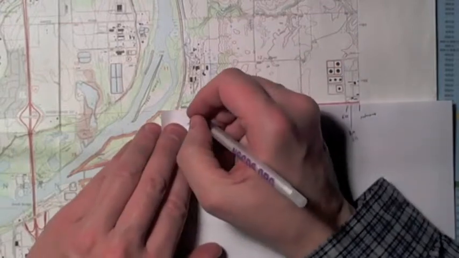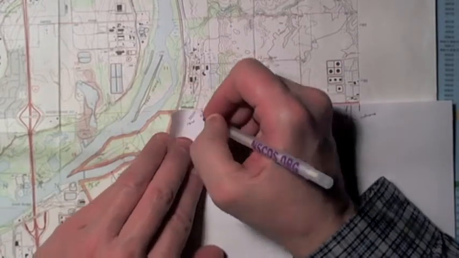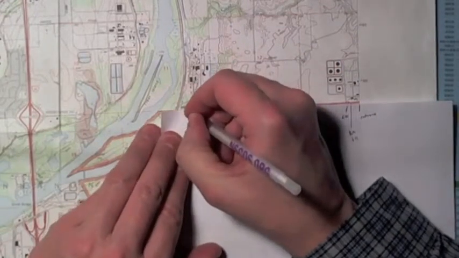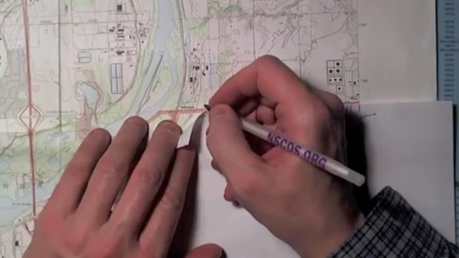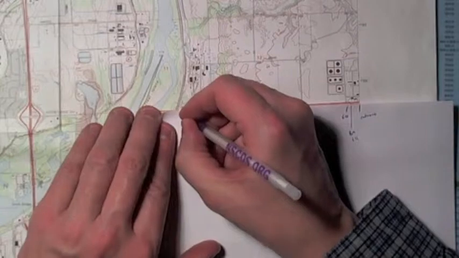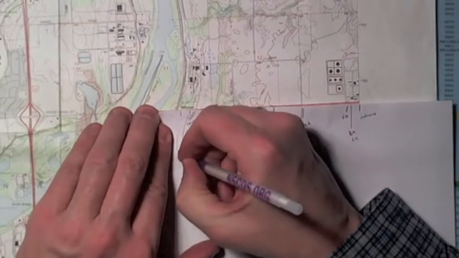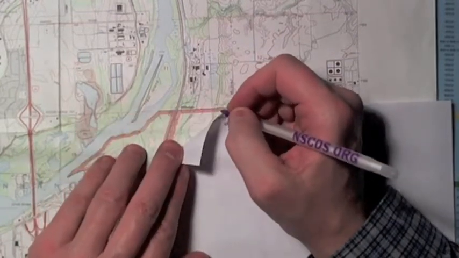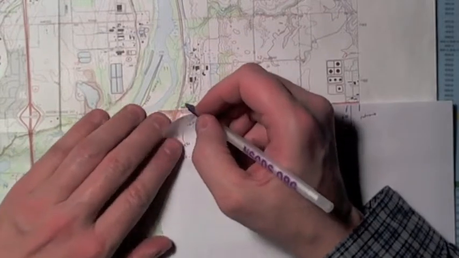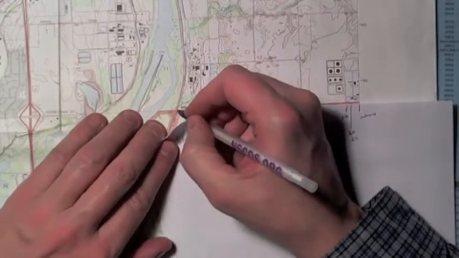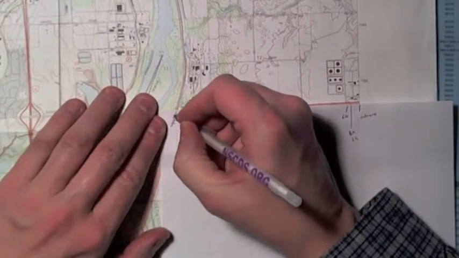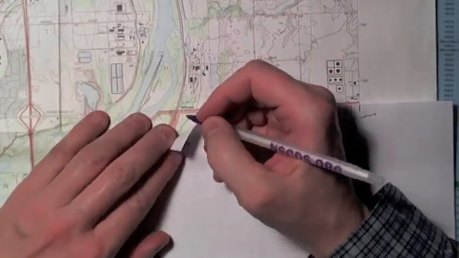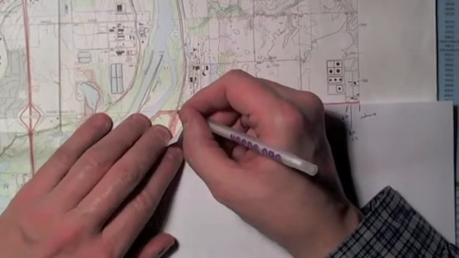Okay? And then we go down, there's a contour here, and we can label that, that's going to be 530. Then we go down here, and that's 520. And then there's a little bit of moving around with these things. There's a benchmark at the railroad tracks. Let's label those. I'm not going to put that benchmark in because it's not quite right in the middle of the road.